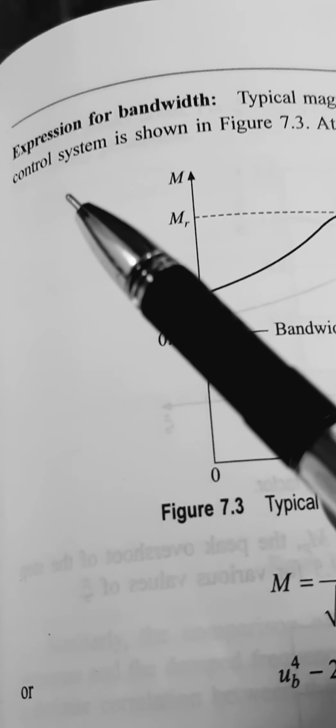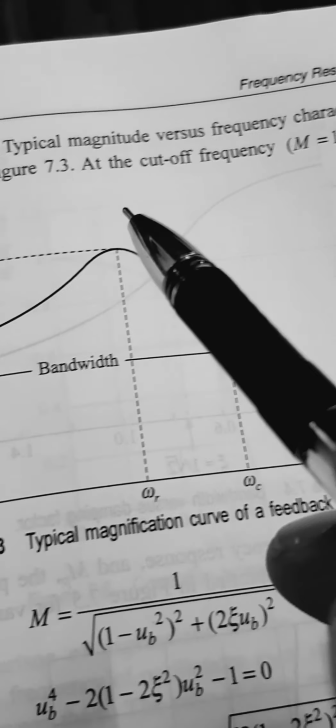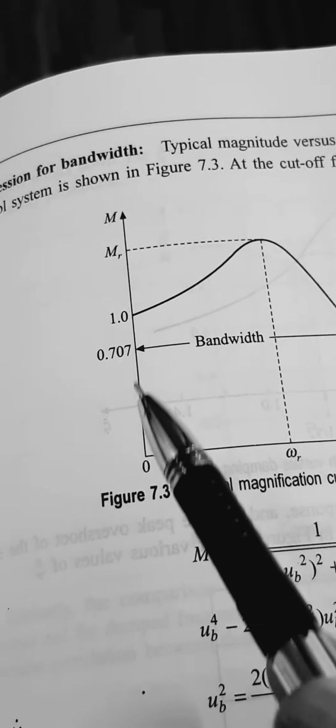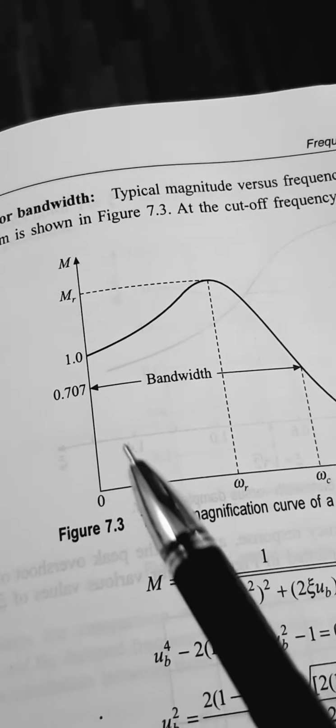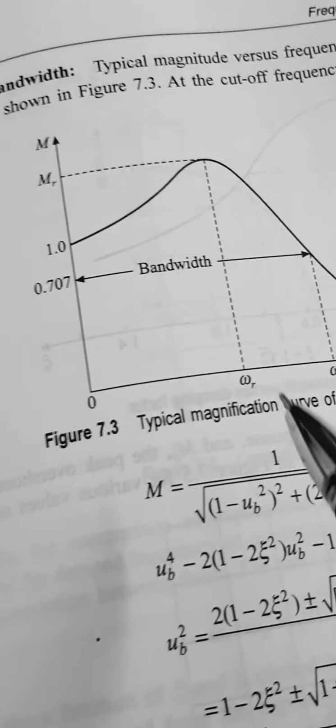A typical magnitude versus frequency characteristic of a feedback system is shown in figure 7.3. At the cutoff frequency, M is equal to 1 by root 2. This is a typical magnitude of M, 0.7, that is the bandwidth.